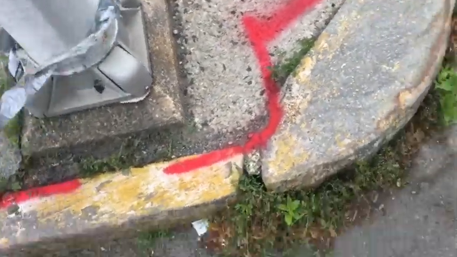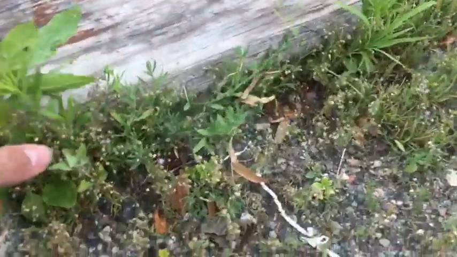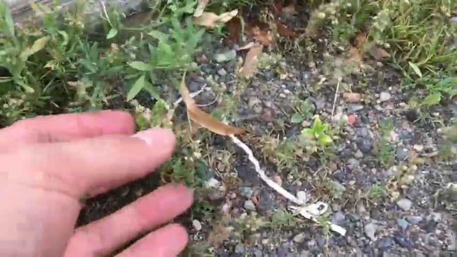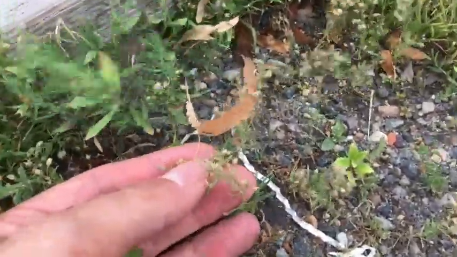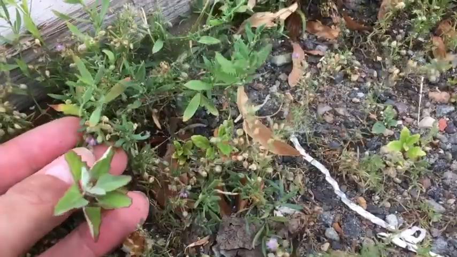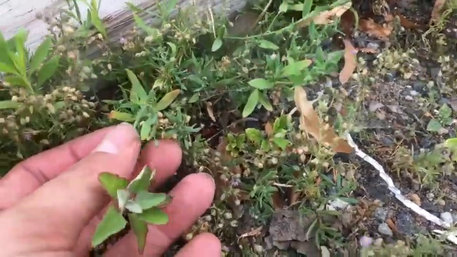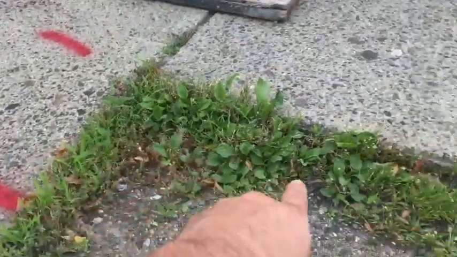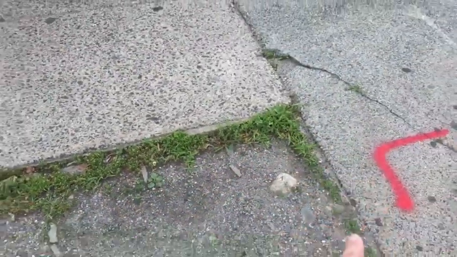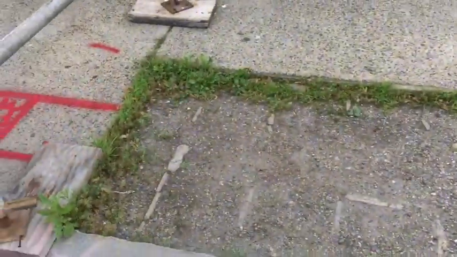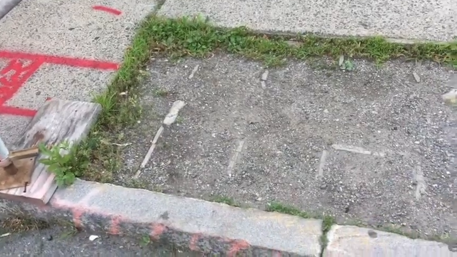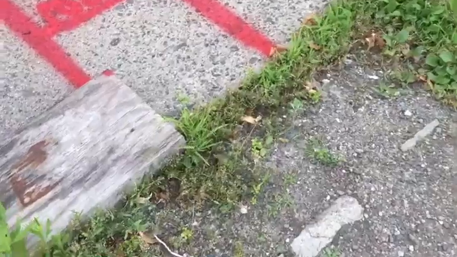So check it out. You notice we've got some great little species of pioneer plants right here. A lot of them have seeds on them. There are some flowers to attract pollinators, to disperse seeds and fertilize the plants. You'll notice that the plants are growing for some reason only in the edges of this sidewalk here, but not in the middle. So it's a great question to ask kids why that might be.